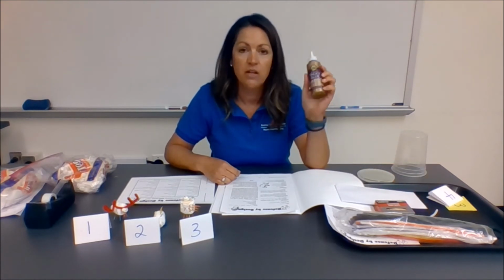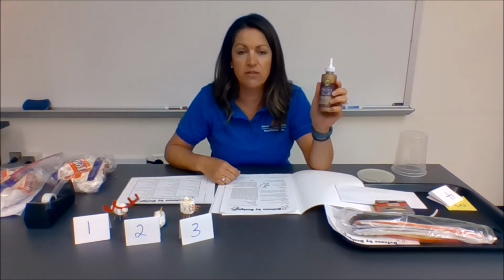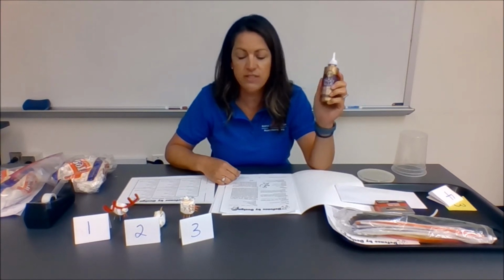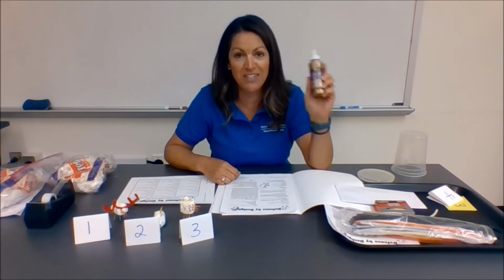Tacky glue. You're getting tacky glue. It's the best. If you've not used it before, it's fantastic because the glue stick is not going to cut it for these marshmallows. And you definitely don't want to be busting out the hot glue gun for this activity either. So trust me when I tell you, the tacky glue is the way to go.